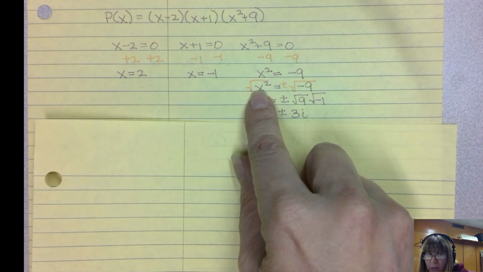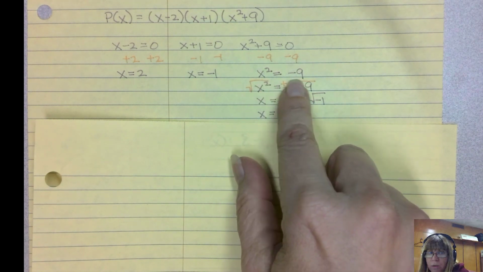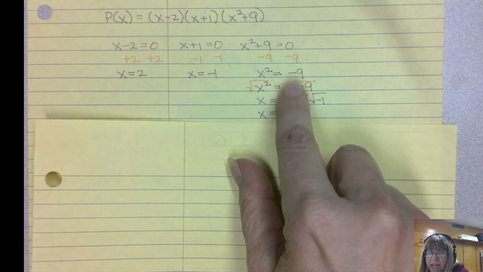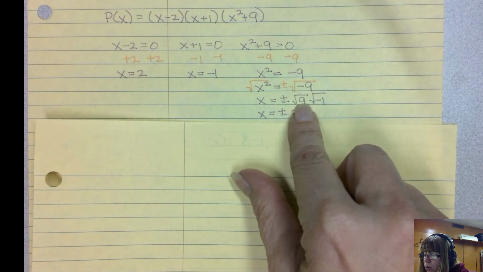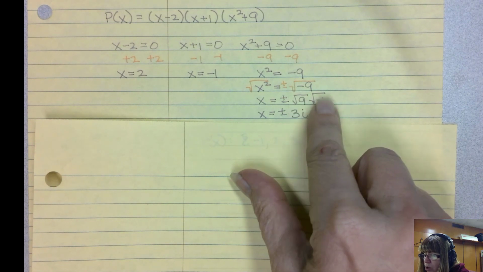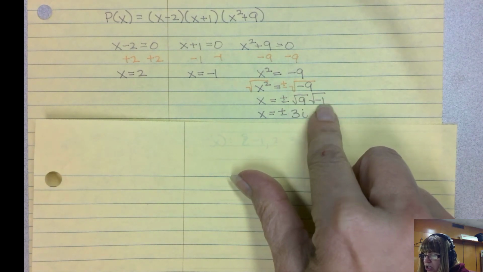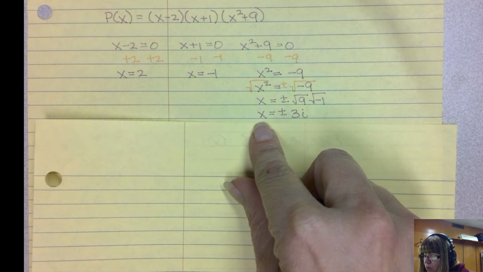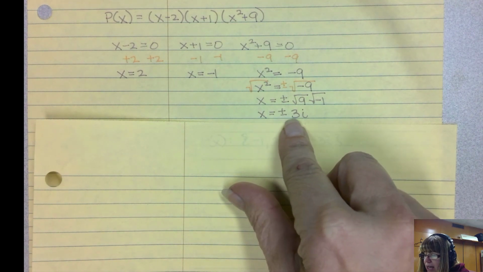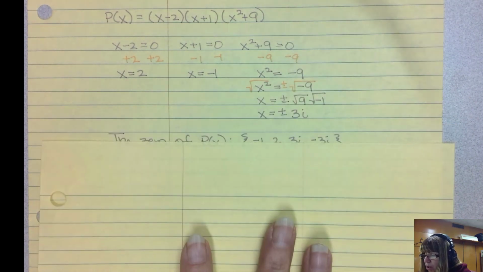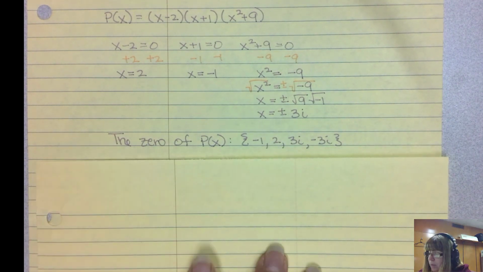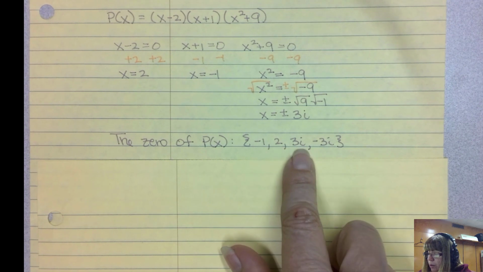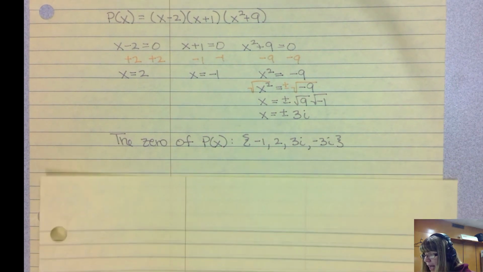Taking the square root of both sides, x equals plus or minus the square root of negative 9. We can pull that negative out and make it the square root of negative 1. I know what the square root of 9 is. I know what the square root of negative 1 is, which is i. So x equals plus or minus 3i. So all of my zeros for p of x are going to be negative 1, 2, 3i, and negative 3i.